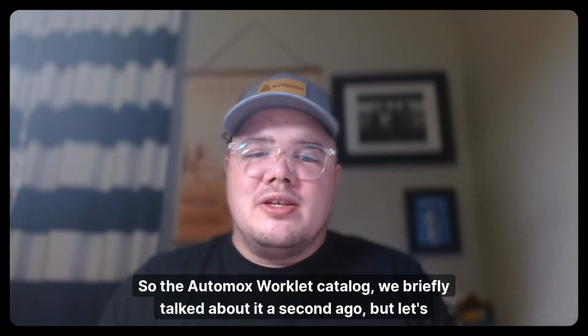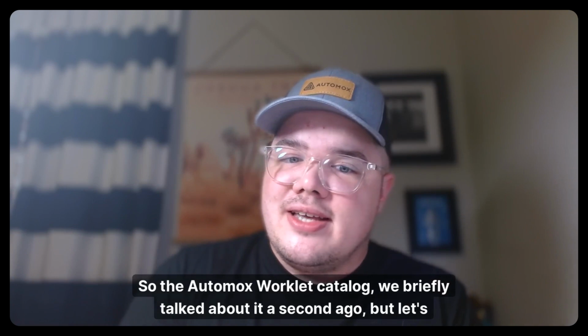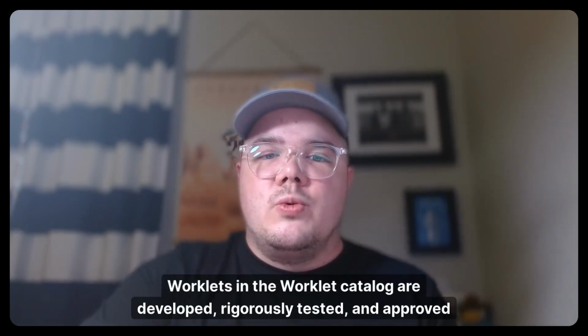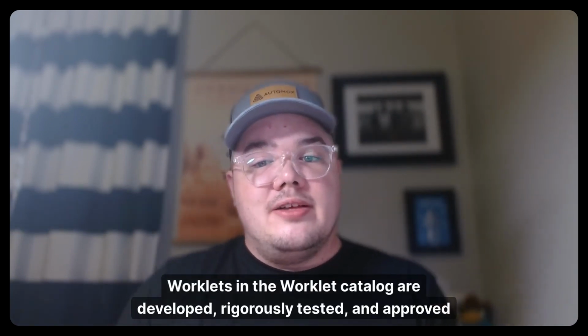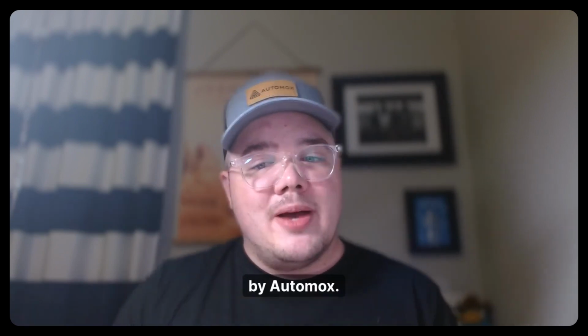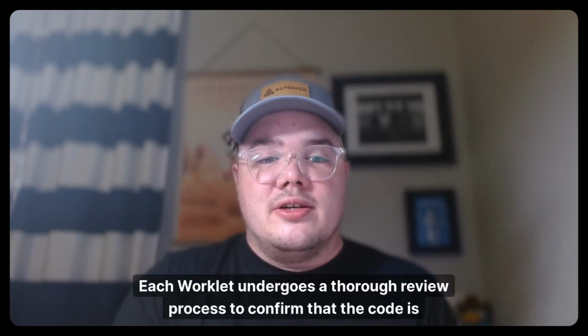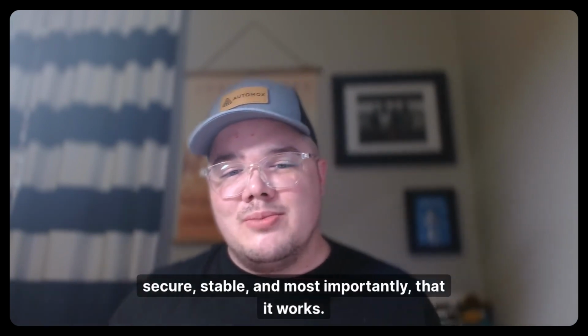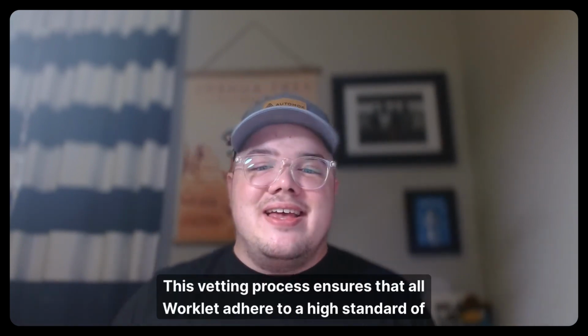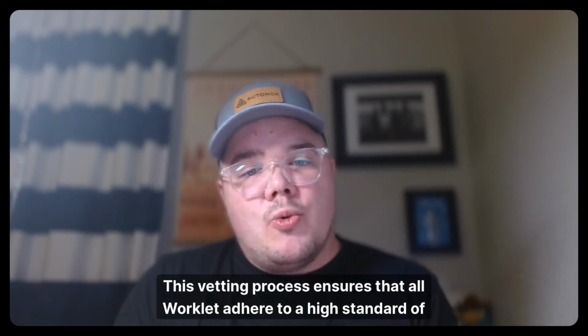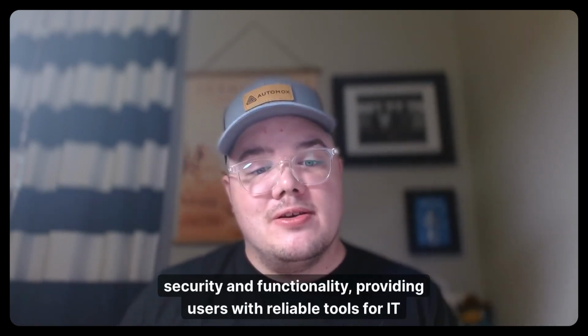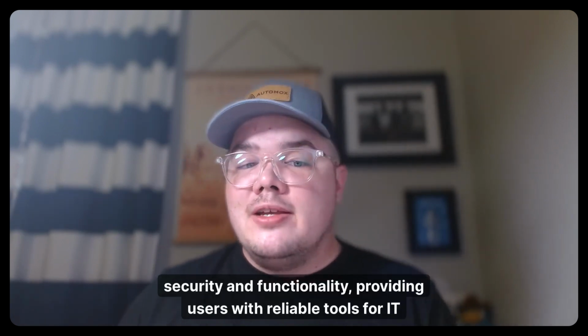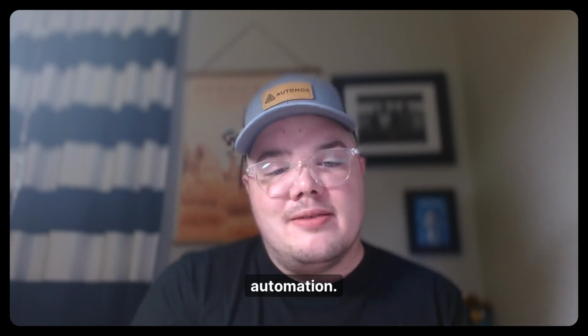So, the Automox Worklet catalog. We briefly talked about it a second ago, but let's take a look at it. Worklets in the Worklet catalog are developed, rigorously tested, and approved by Automox. Each worklet undergoes a thorough review process to confirm that the code is secure, stable, and most importantly, that it works. This vetting process ensures that all worklets adhere to a high standard of security and functionality, providing users with reliable tools for IT automation.